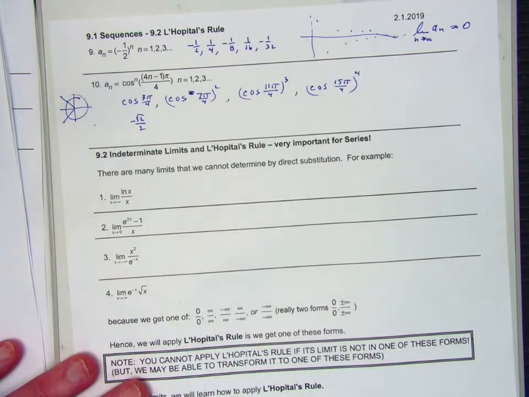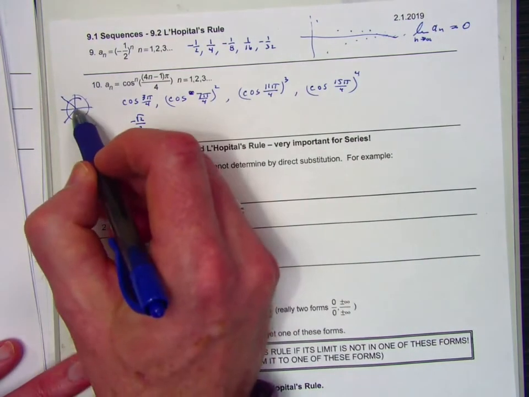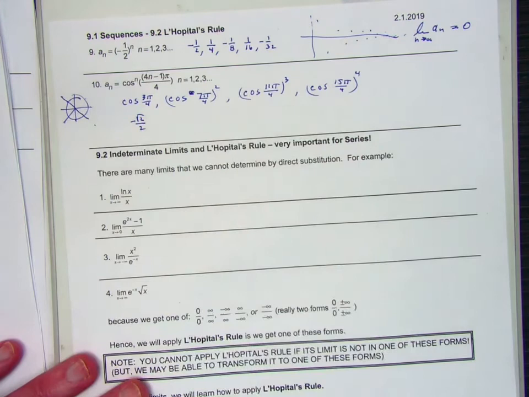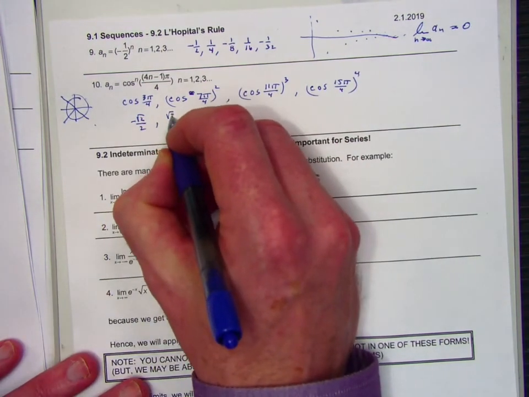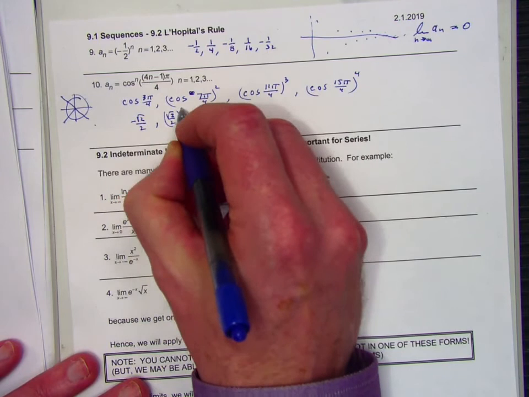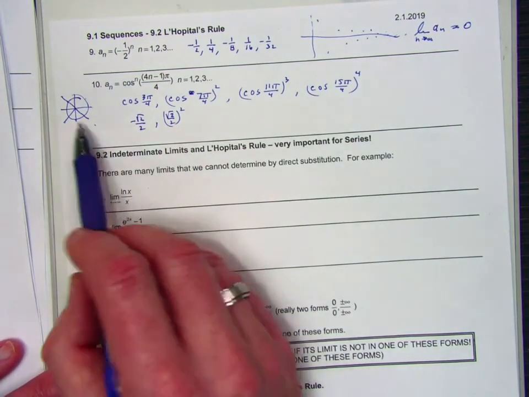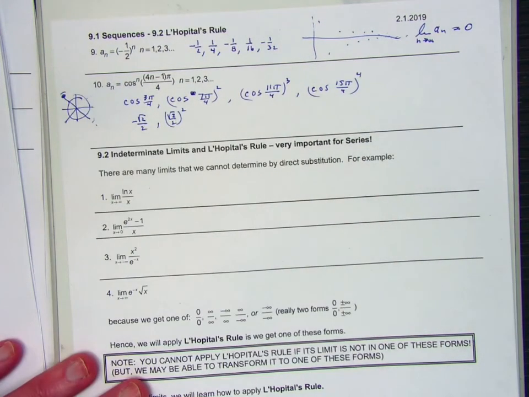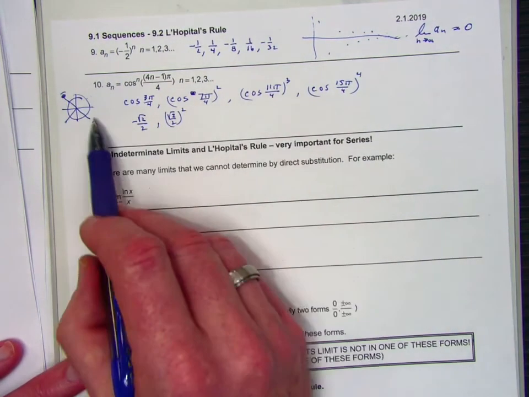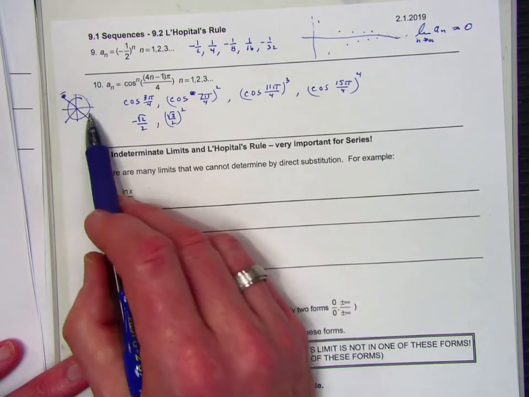7 pi over 4 is going to bring us over to here, which is still root 2 over 2, but I'm now going to square it. 11 pi over 4 brings us back to here, because each pi over 4, or 4 pi over 4, is really adding pi each time, if you think about it.